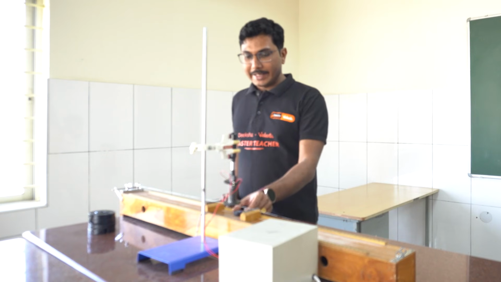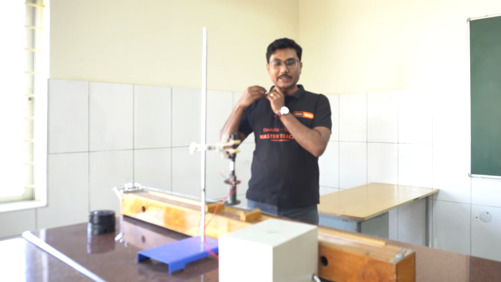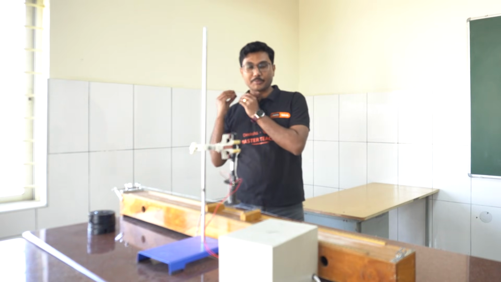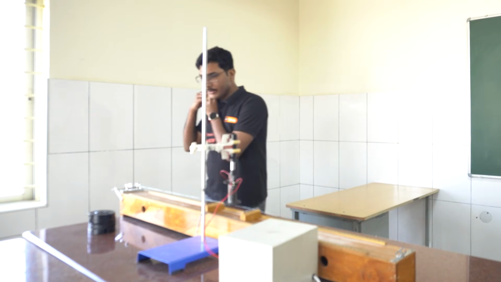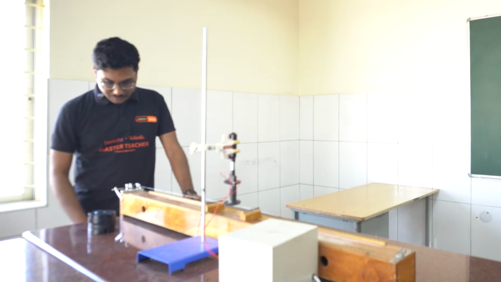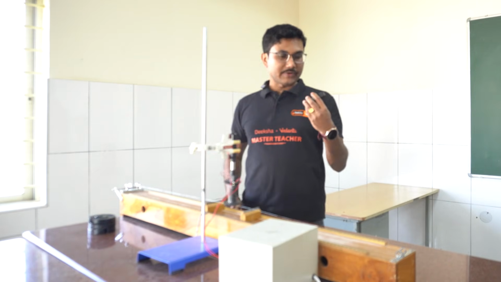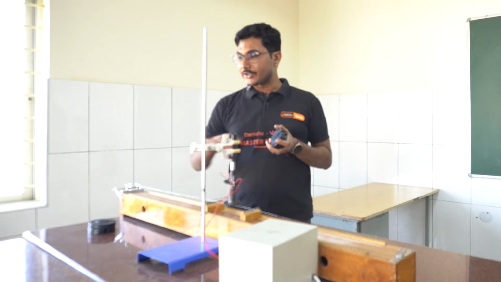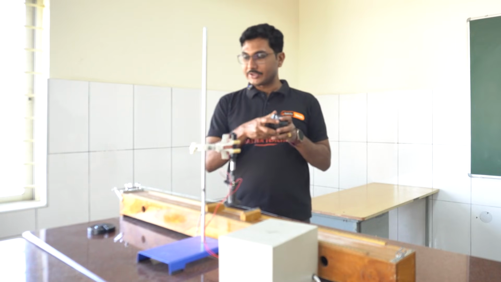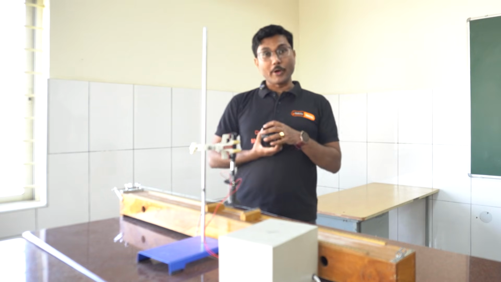Now the next step is you have to take 5 different results, because again it's a graph based experiment, so you have to take 5 different records. For that, initially we are using 500 gram, now you have to change it to another 500 gram, that is 1 kg, next 1.5 kg, then 2 kg, and lastly you have to add another 500 gram to get 2.5 kg.